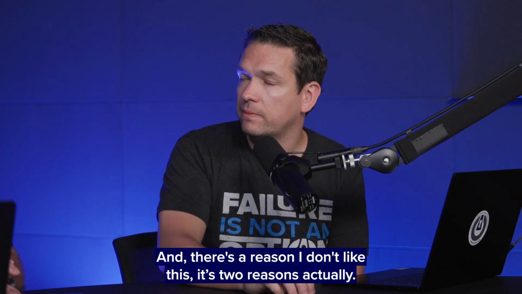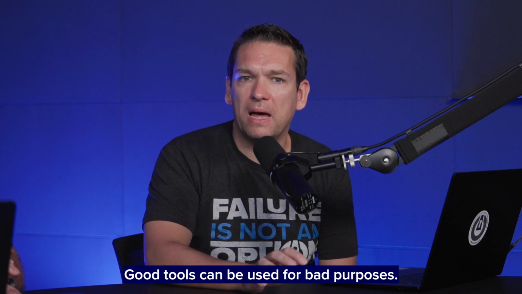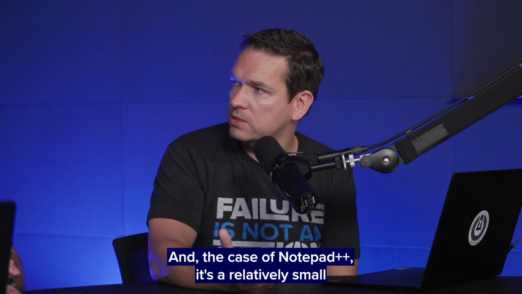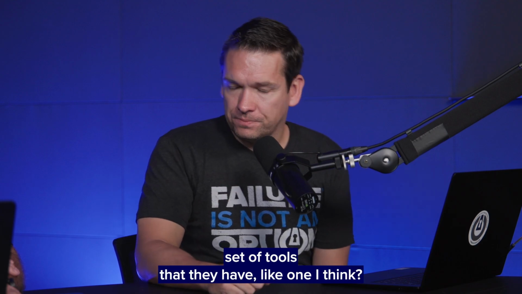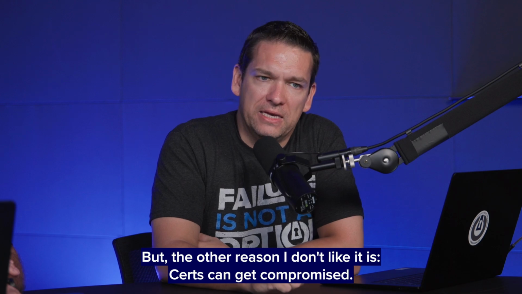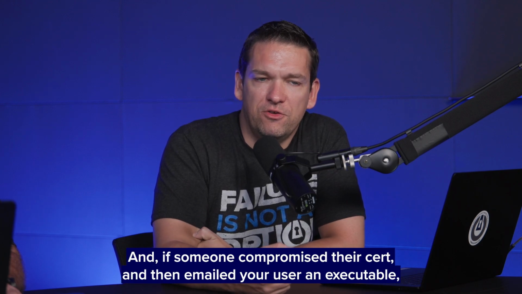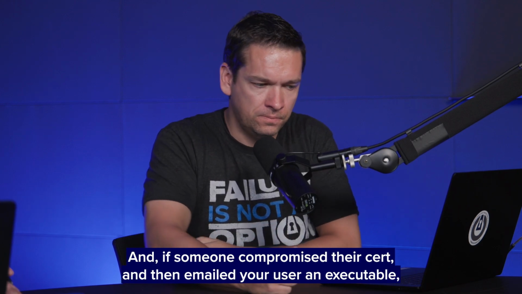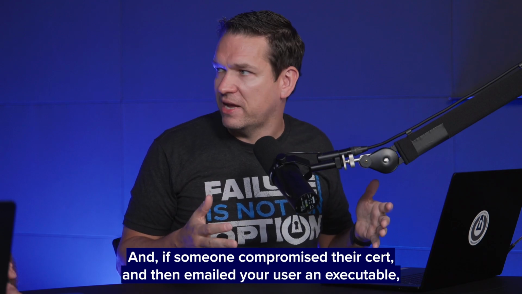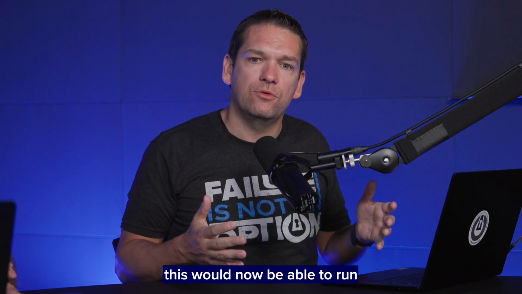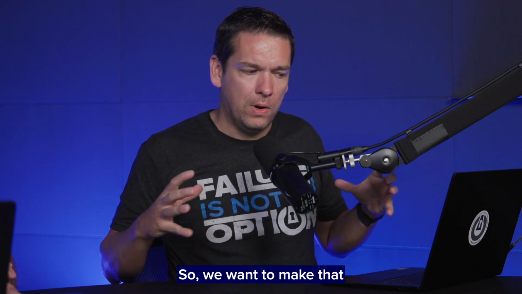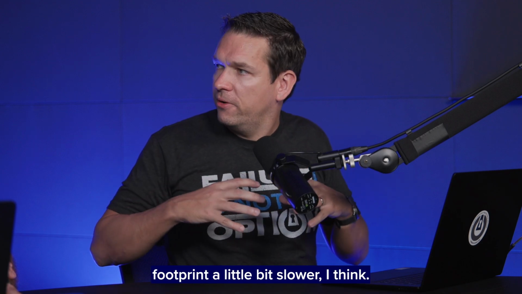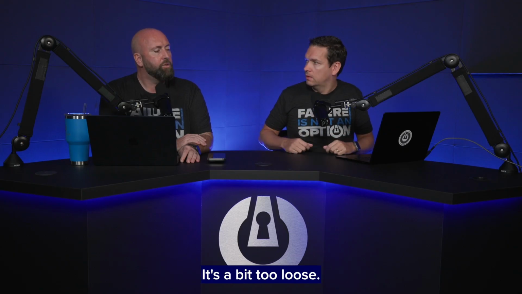Two reasons, actually. One is good tools can be used for bad purposes, and in the case of Notepad++, it's a relatively small set of tools that they have, like one, I think. But the other reason I don't like it is certs can get compromised, and if someone compromised their cert and then emailed your user an executable, this would now be able to run in your environment if it was signed by them. So we want to make that footprint a little bit smaller, I think. It's a bit too loose.